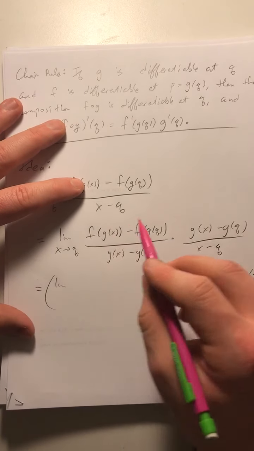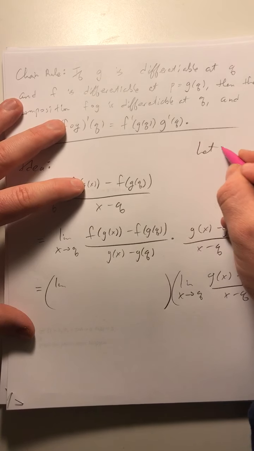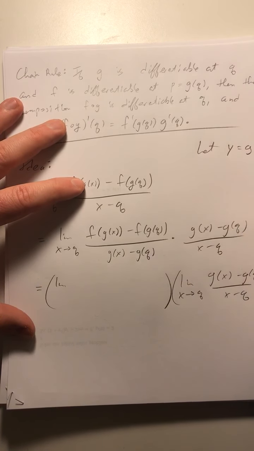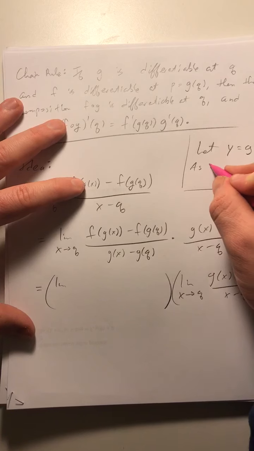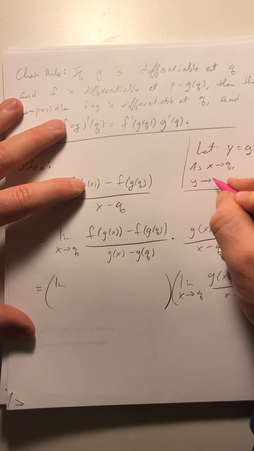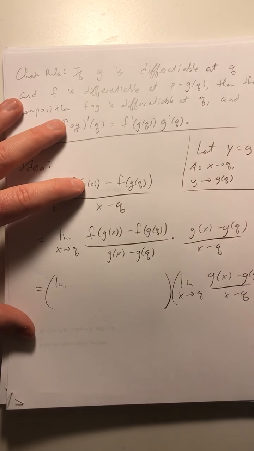So over here, I'm going to say, let y be g of x. Okay. So, as x approaches q, y is going to approach g of q, which is p.